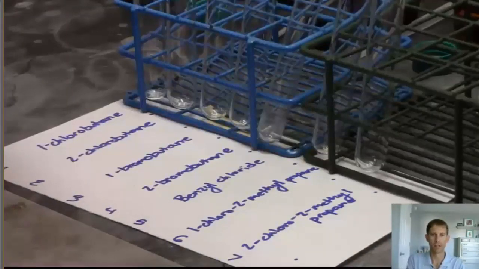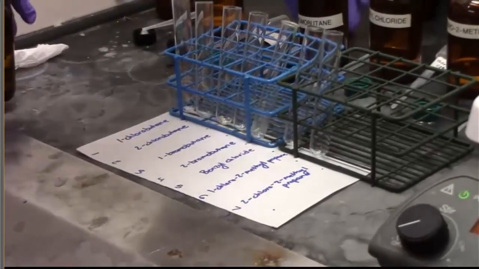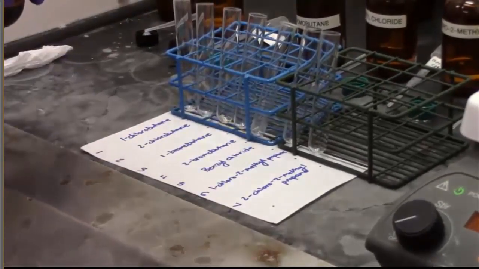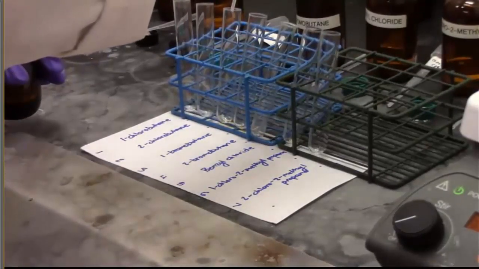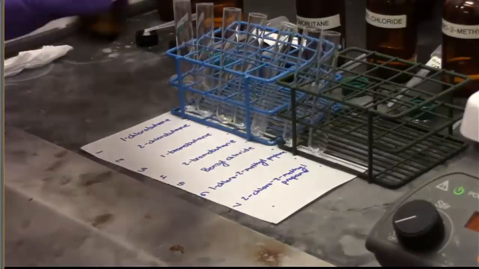So here we have the test tubes already set up. We've got all of the test tubes labeled for what compound is going to go in each of them. We're going to add those compounds to the test tube with a dropper, adding 5 drops to each, and then we are going to add the solvent nucleophile combination shortly after that. So you can see each of those compounds in the background. Those are all liquid at room temperature, and we're adding 5 drops of each of those compounds to each test tube.